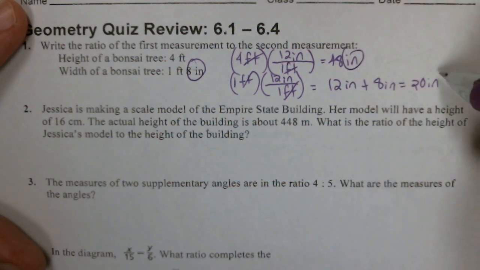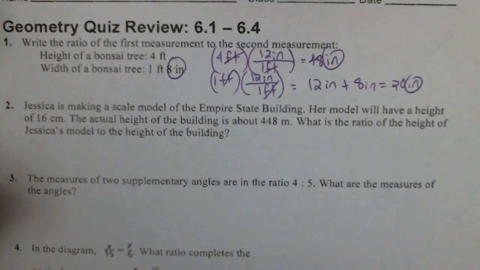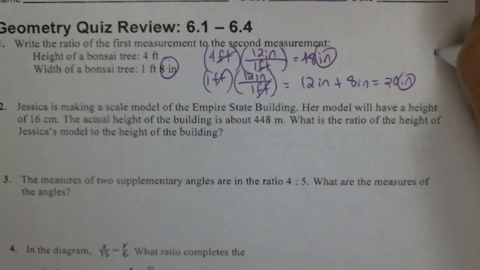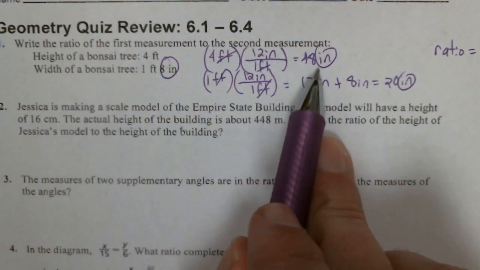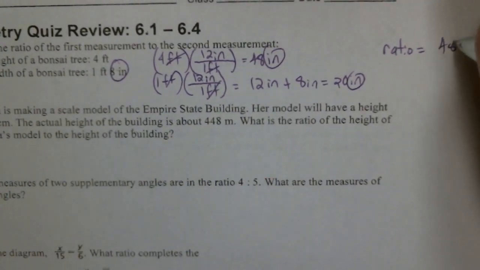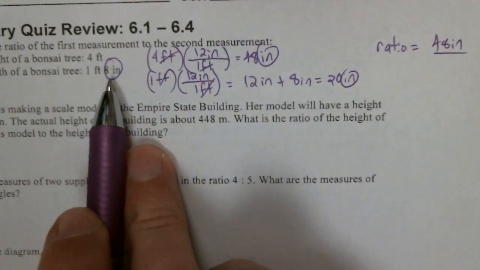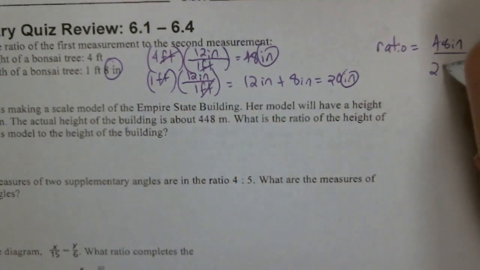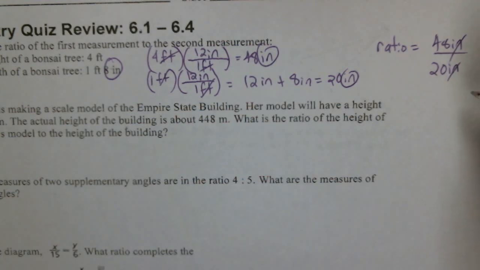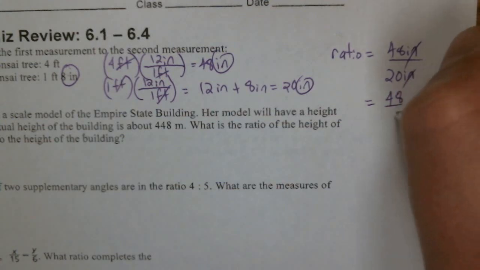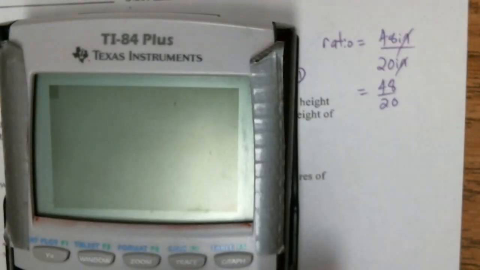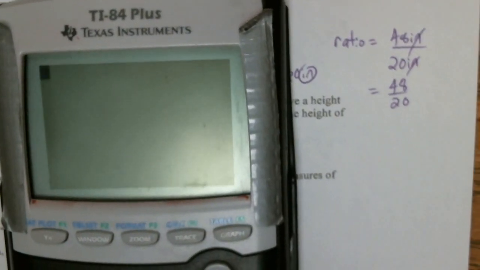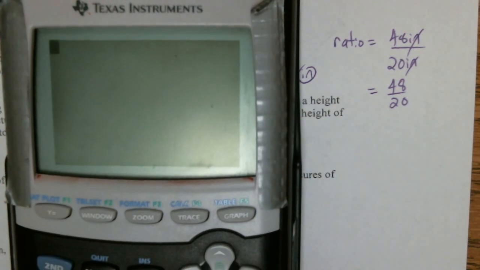Okay, so now I'm comparing apples to apples, and now I can do my ratio of the first measurement to the second measurement. So my ratio of the height to the width: the height is going to be the 4 feet, which is the 48 inches. So 48 inches on top, and the width, of course, on the bottom, we converted that to inches, that's 20 inches. Okay, inches cancel, and I'm left with 48 over 20. Now yes, I do need to reduce my fractions. You can do that in your head, but as I showed you in class, we can use our trusty TI-84 graphing calculator to do the hard work for us.